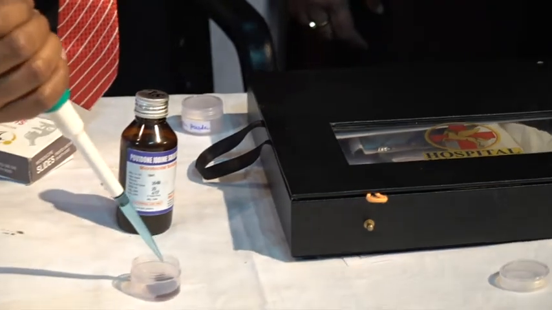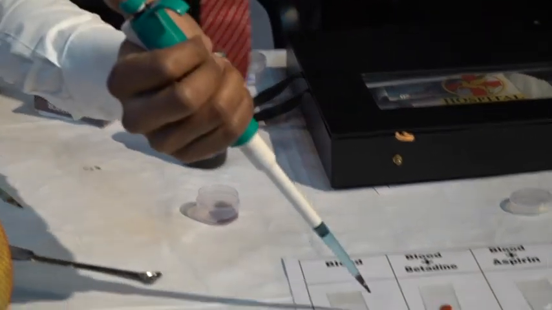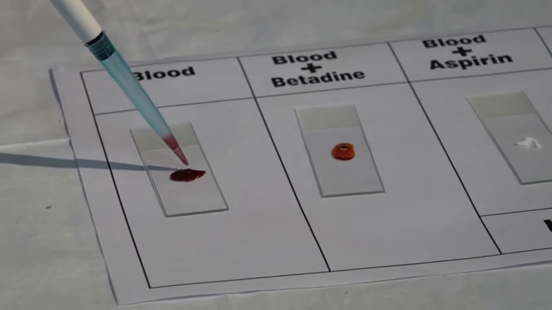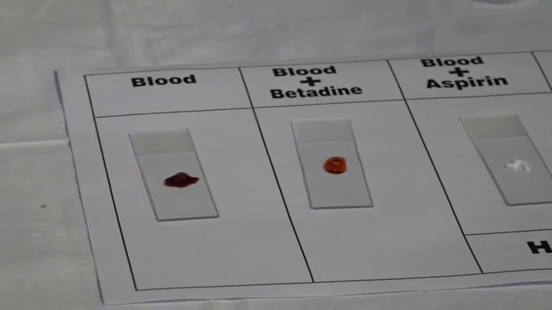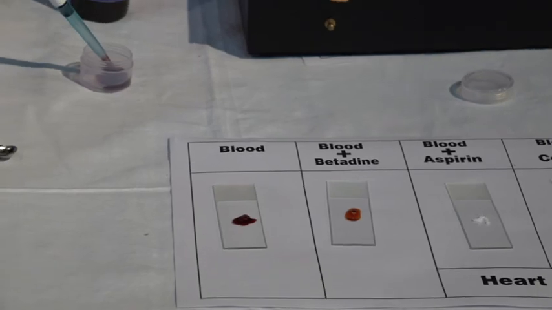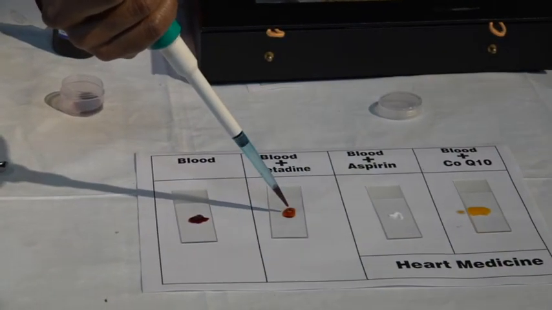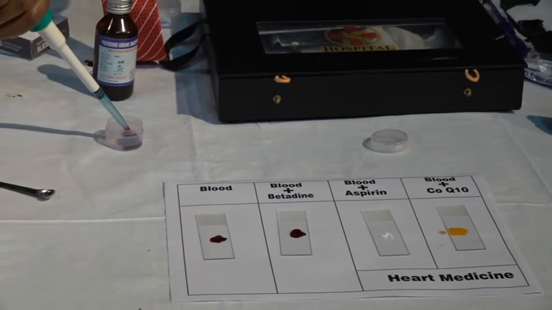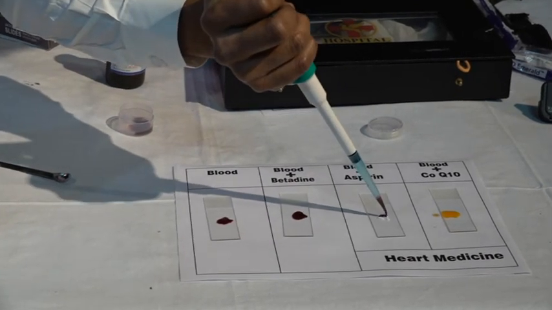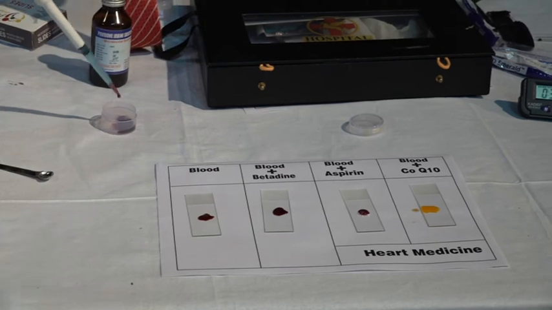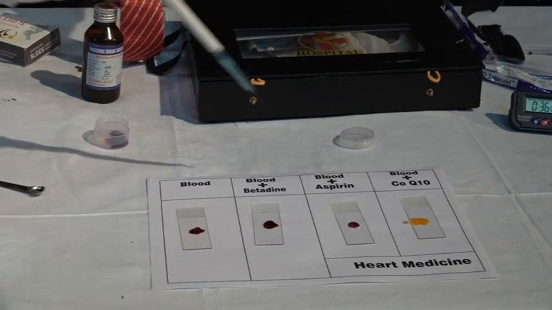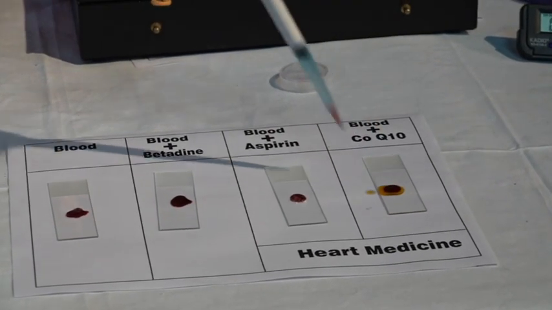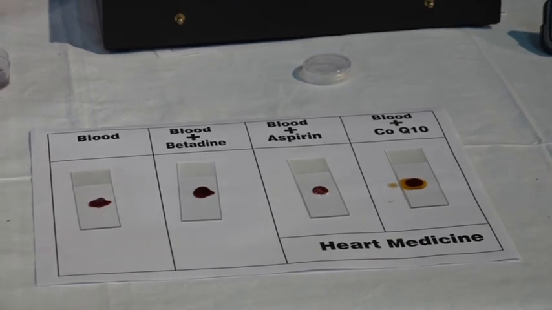Now I'll put it. One is this. And there is simple blood without anything. And this is with betadine. If the blood meets betadine, what happens? If the blood meets aspirin, what happens? If the blood meets CoQ10, then what happens? Right, a little bit more.